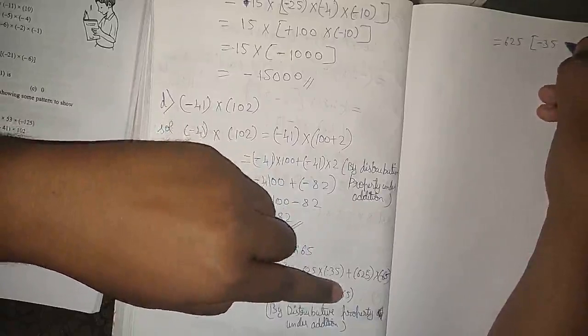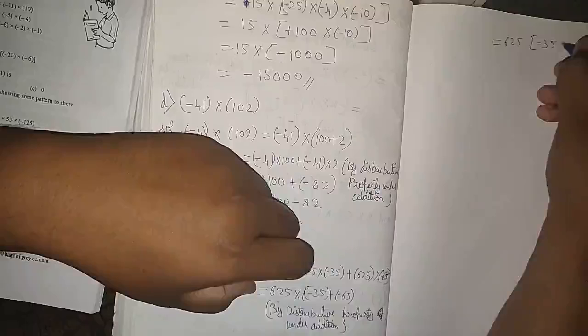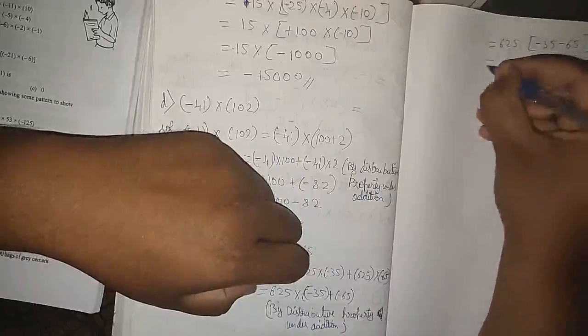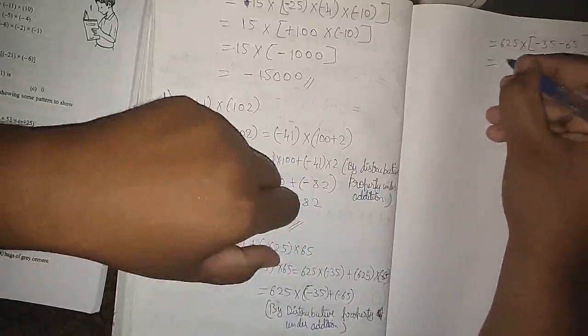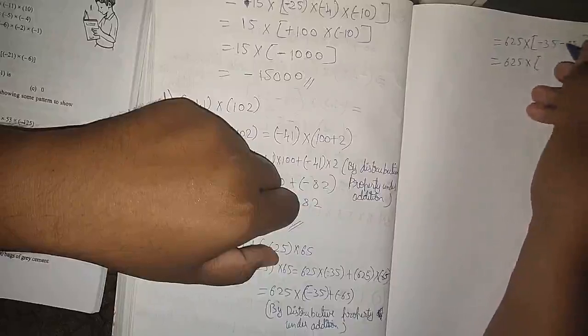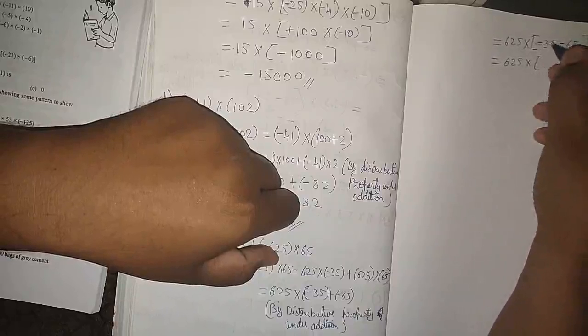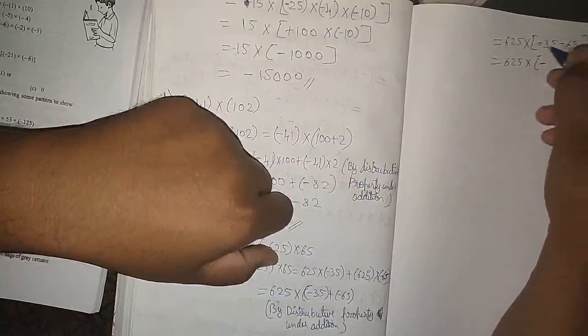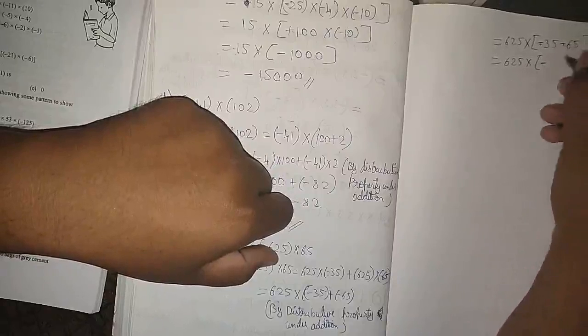Plus is outside, minus is inside, plus into minus is minus, that is 65. Don't forget to write 625 into. Both are having minus, so write the minus sign and add the two numbers. If you add 65 plus 35, what will you get?